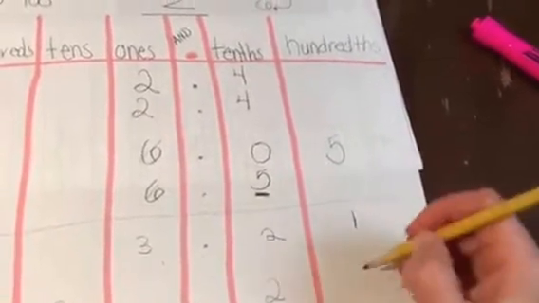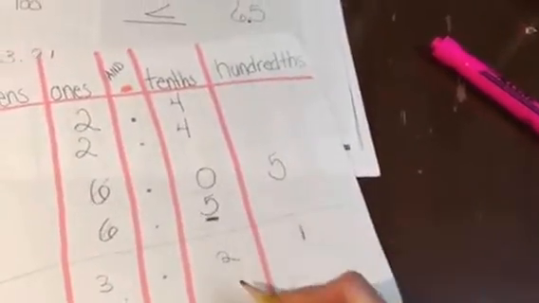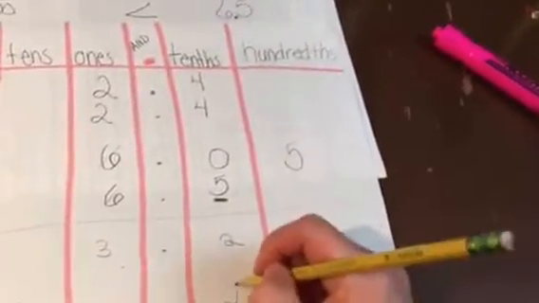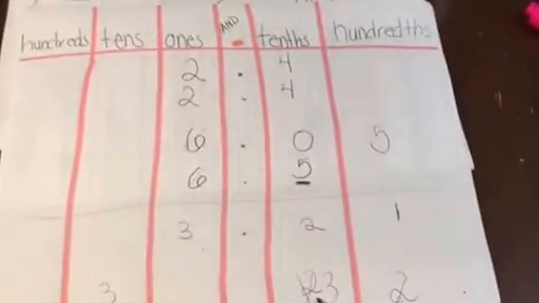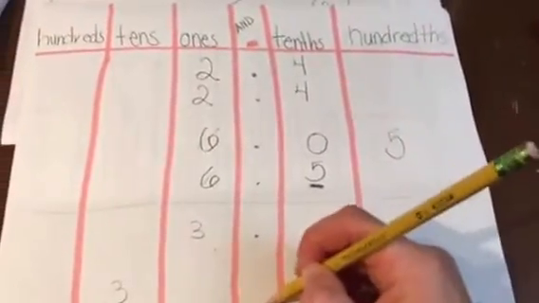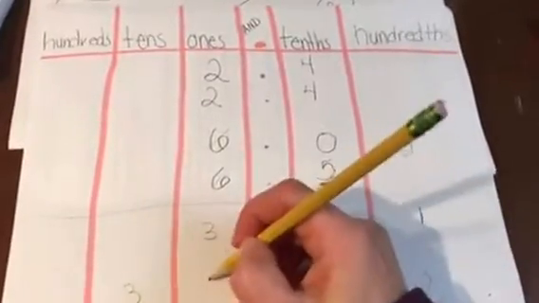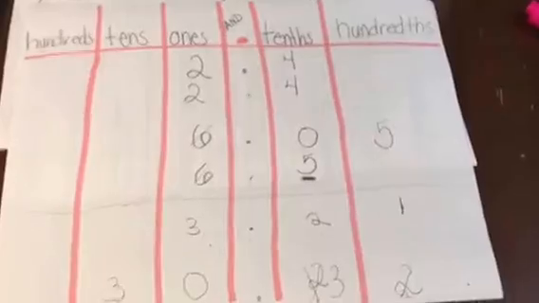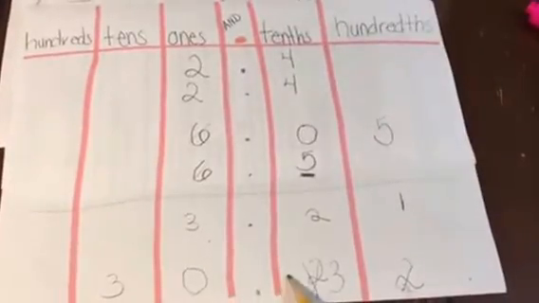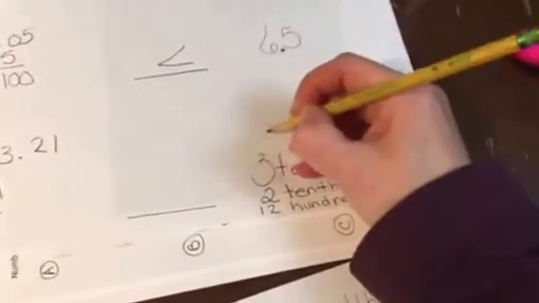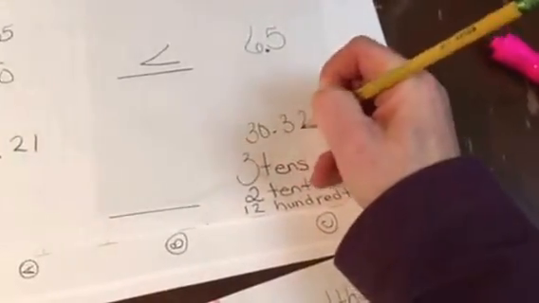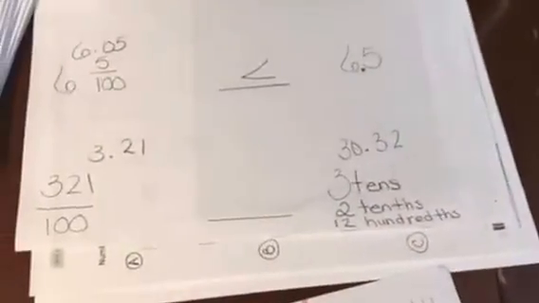Which means this stays a 2, but this becomes a 3. 2 plus 1 is 3. Put in your decimal. You cannot have blank places, so this becomes a 0. So this reads 30 and 32 hundredths. Let's write that: 30 and 32 hundredths.